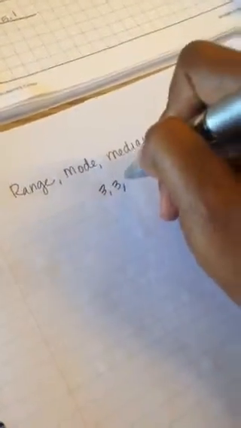Here is your tutorial on range, mode, median, and mean. Remember we looked at this a little bit during this weekend class. So I am going to find the range, the mode, the median, and the mean of a set of numbers. Let's use 3, 3, 4, 7, and 8.